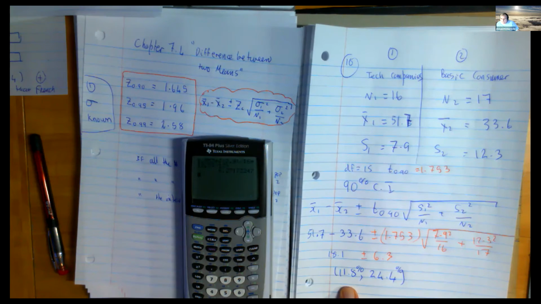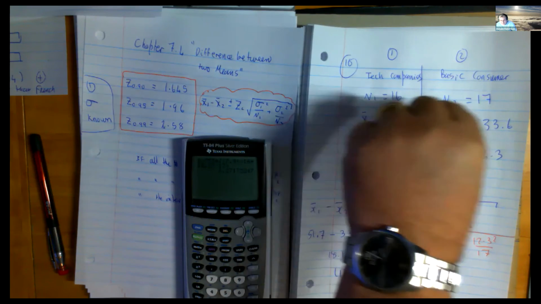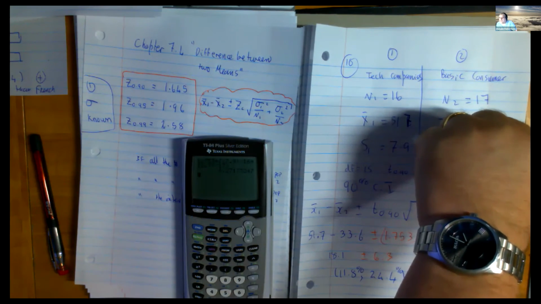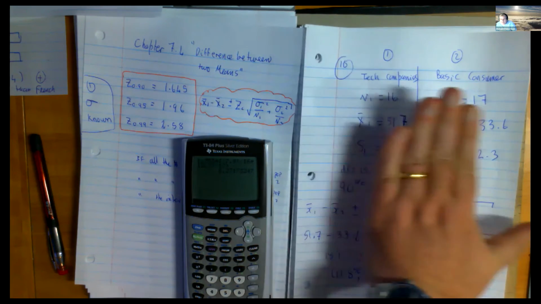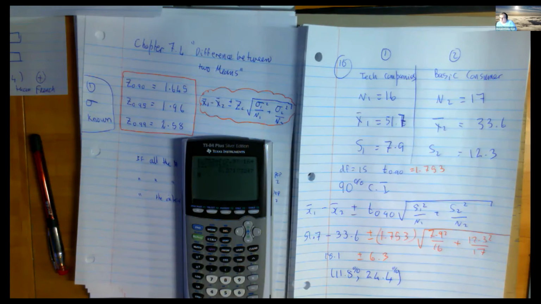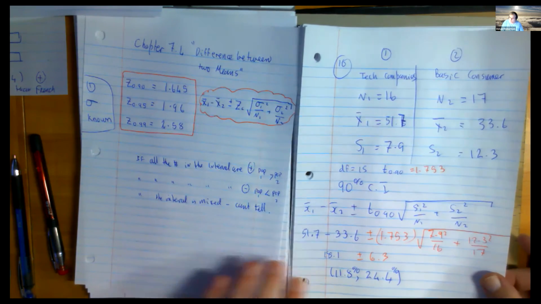And that difference is at least 11% and could be as high as 24%. Because this isn't every tech company in America, and this isn't every basic consumer company, aren't these samples of each kind of company? But we've now got quite convincing evidence that there is a definite difference, which is why we do this. Prove that there's a definite difference. Are we good?